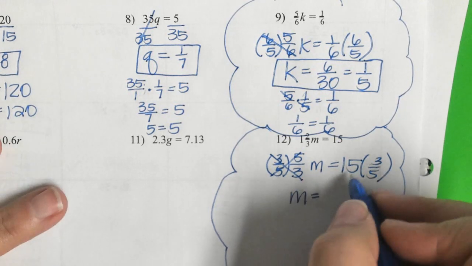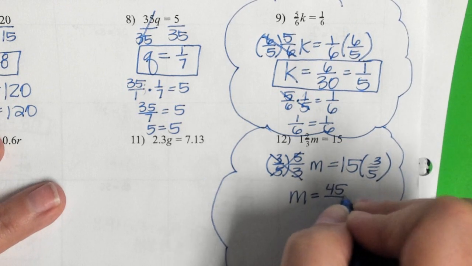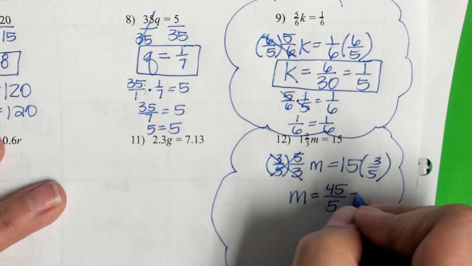Okay? So now, what is 15 times 3? 45. And my denominator stays 5. So what would that be?